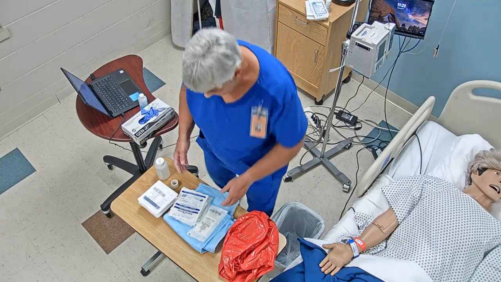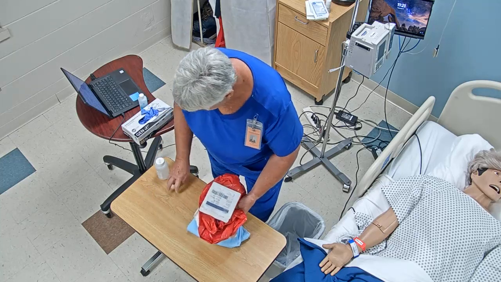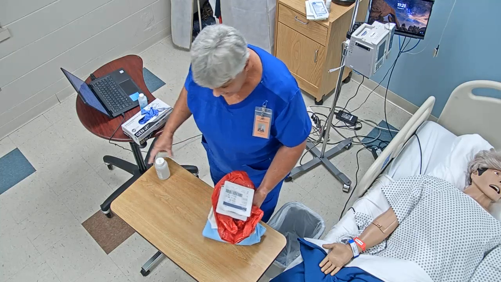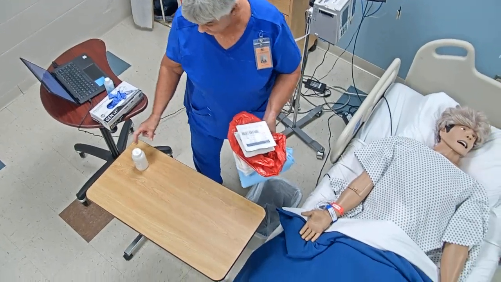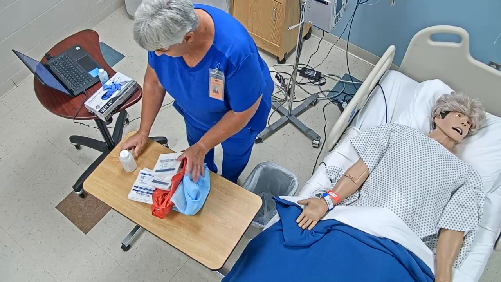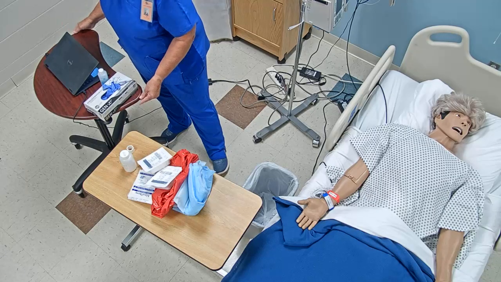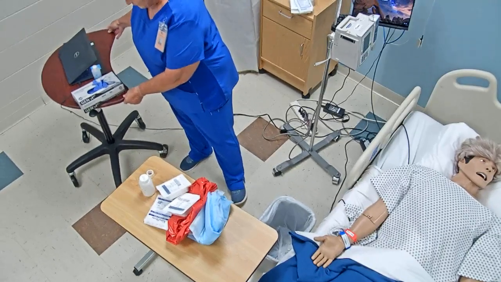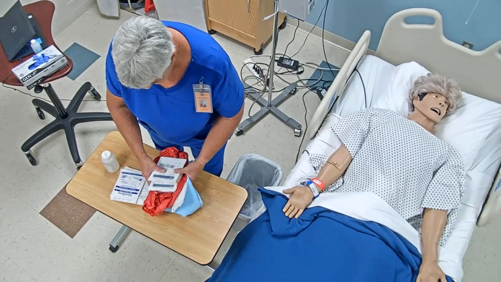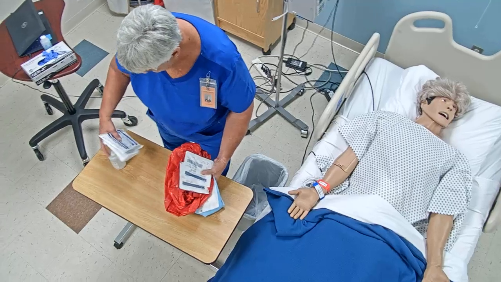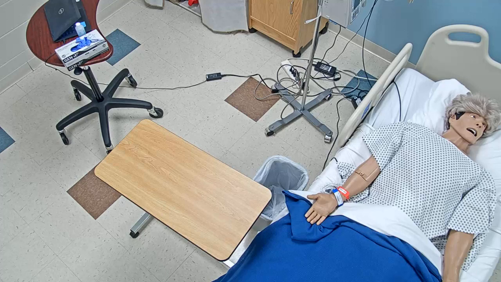Once I have gathered everything and checked to make sure I have everything I need, I also want to make sure that I've got good lighting so that I can see whatever we're doing. I'm going to shut down my computer at the nurse's station for HIPAA. I've gone to the supply room and gathered all of my supplies, and now I'm going to go on to the patient's room.